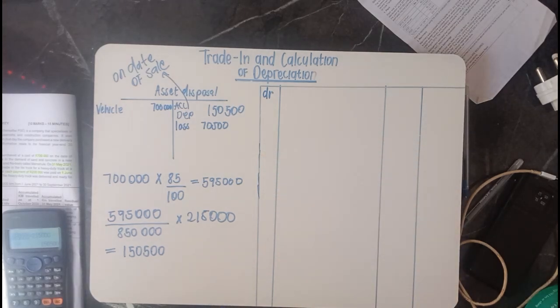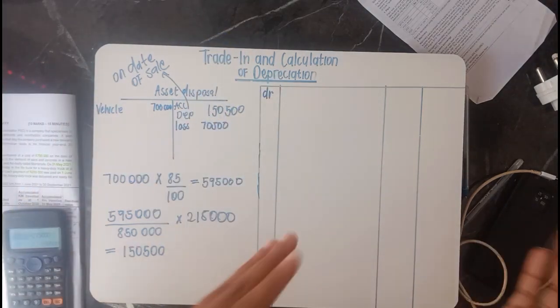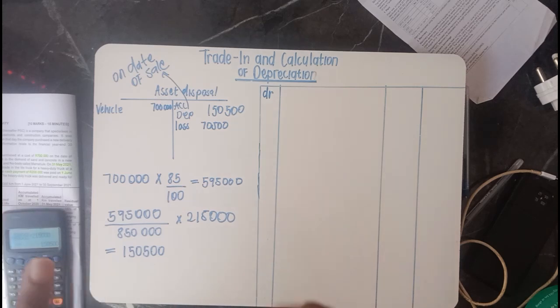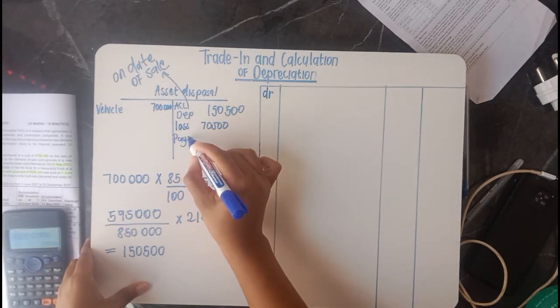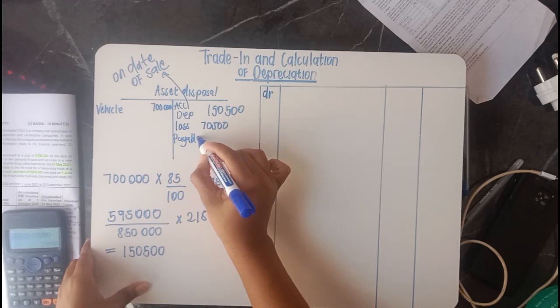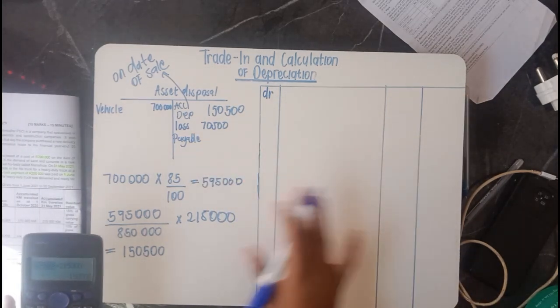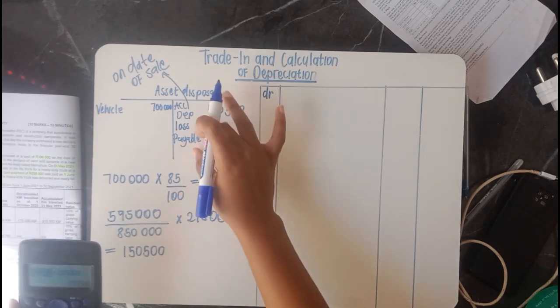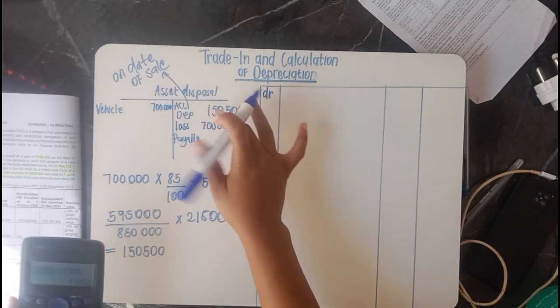So since it's a trade in, it means that we're going to have a payables account in the asset disposal, because we're going to pay them for the vehicle. So here we could say payable, but this payable, you don't account for it in the journals. I'm just going to show you. You're going to say payable, but it's the balancing figure of this T account, right?